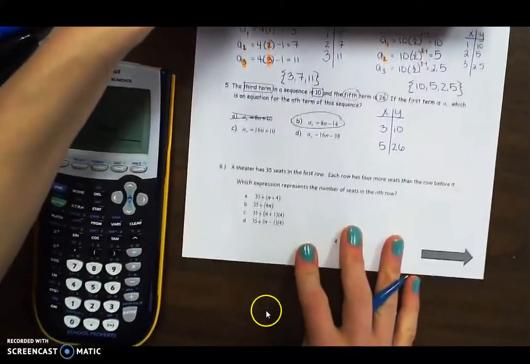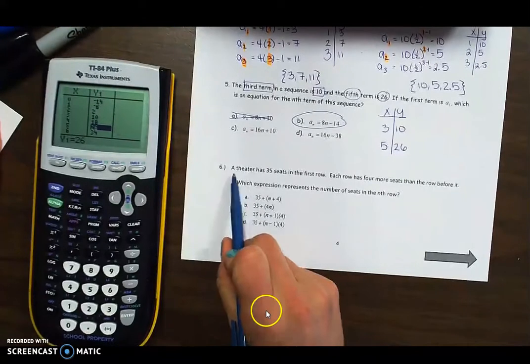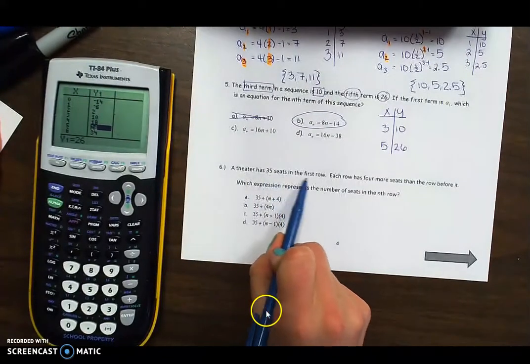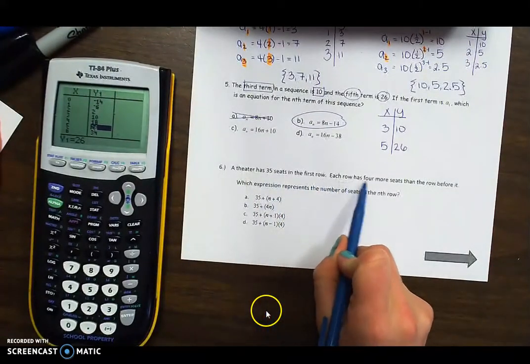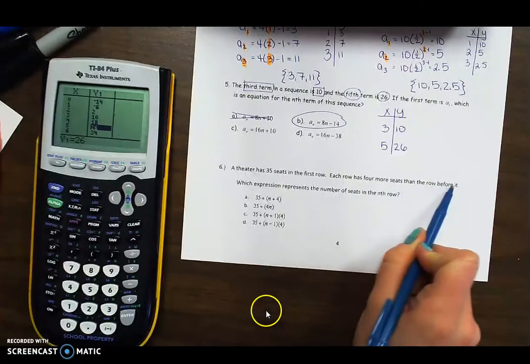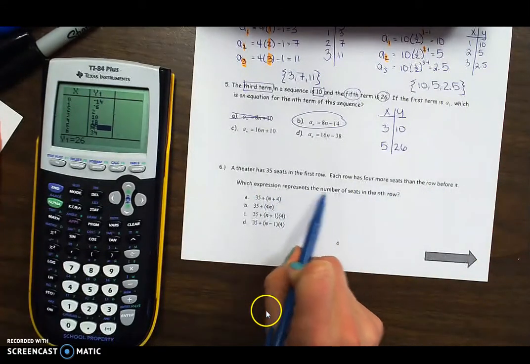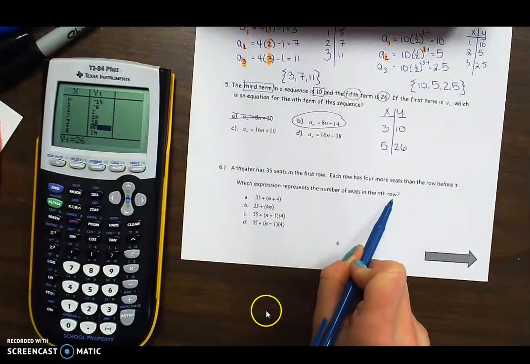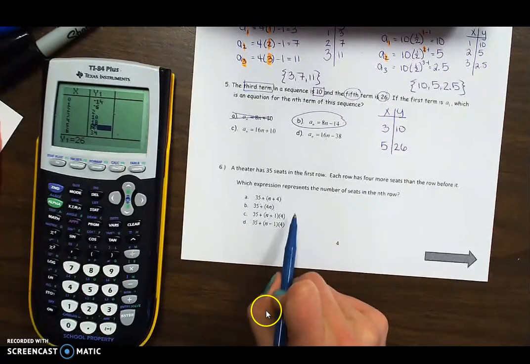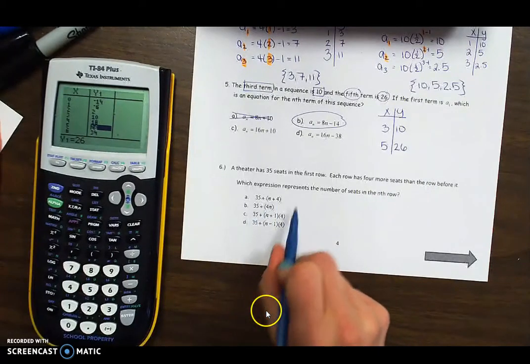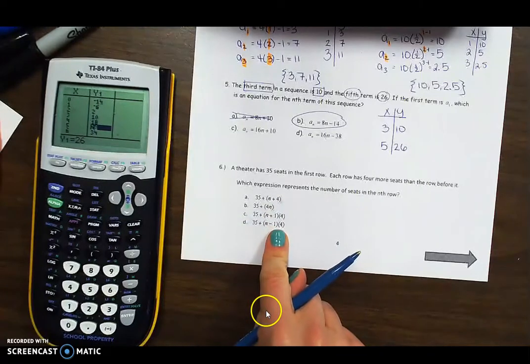All right, and our final question today, question 6. A theater has 35 seats in the first row. Each row has 4 more seats than the row before it. Which expression represents the number of seats in the nth row? Well, let's give ourselves a few pieces of data to work with before we start looking at the formulas.